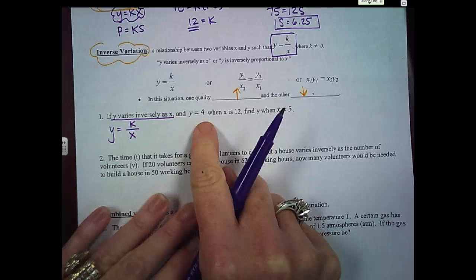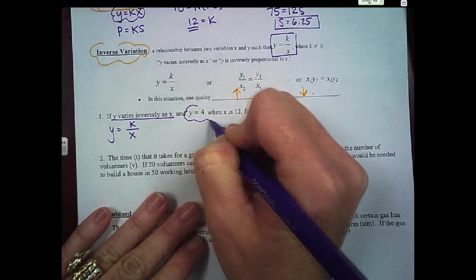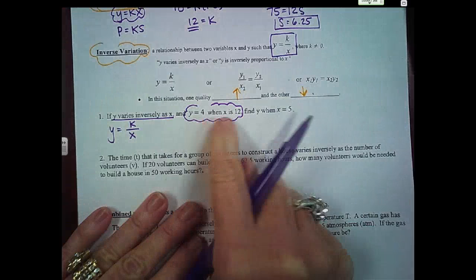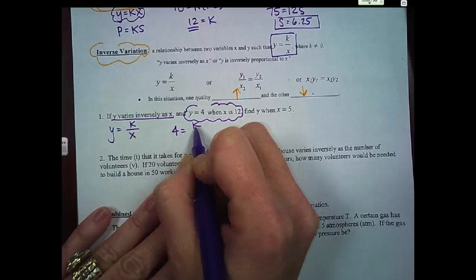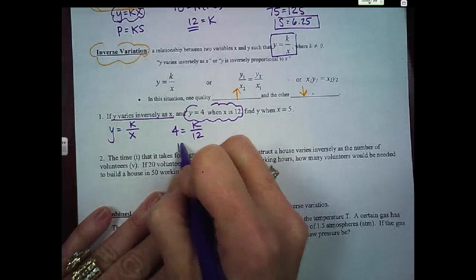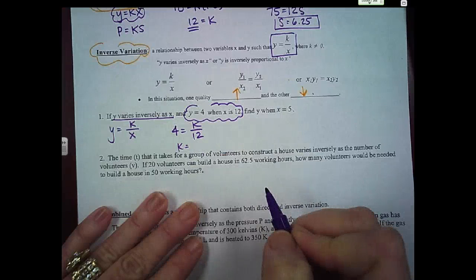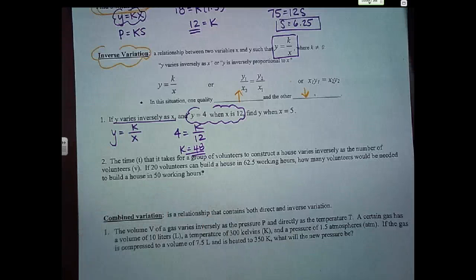And then it's going to give you some information to help you find k first, so that you can find the relationship. Once you find the relationship, you can find anything you want. The information it gave us is about y and x. It said 4 equals k divided by 12. So what's k? K is 48. Okay, now that we know that, we can find anything we want.